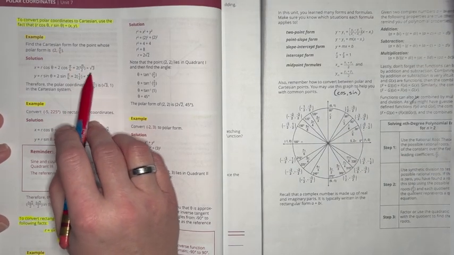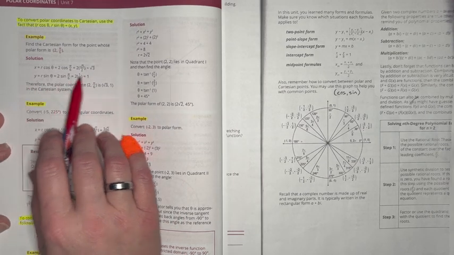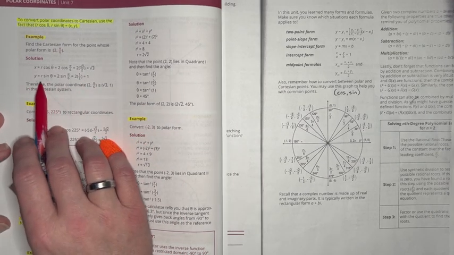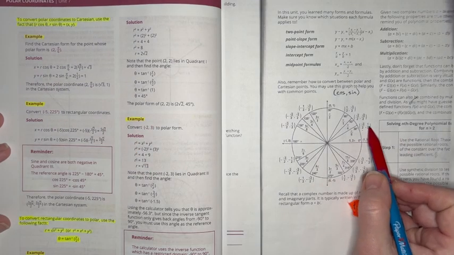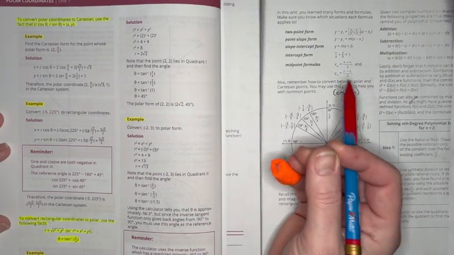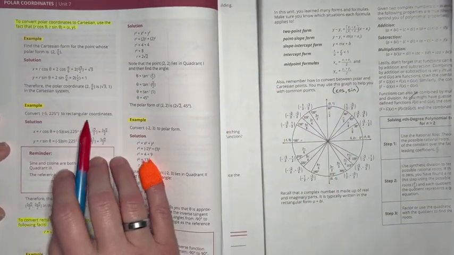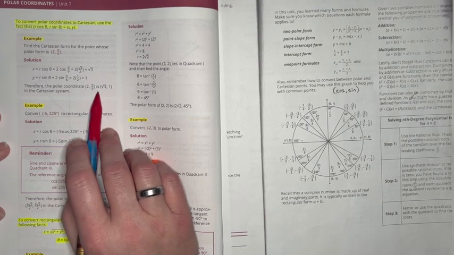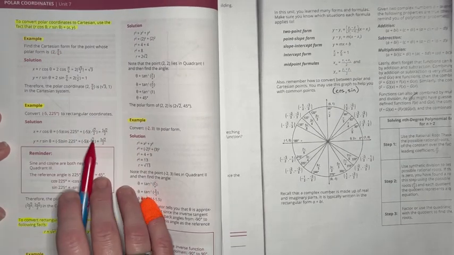So 2 times the square root of 3 over 2 reduces to the square root of 3, right? So that's my x. To find the y, it's r times the sine of theta. So 2 times 1/2, which is 1. So my coordinates on the Cartesian system, sometimes they call them rectangular coordinates, is square root of 3 comma 1, right?